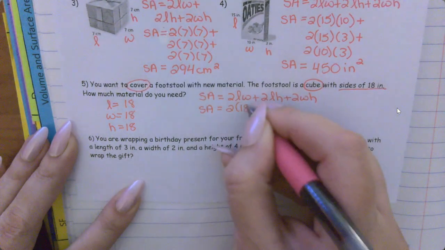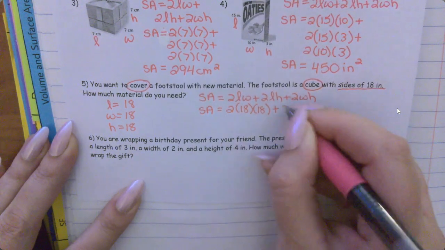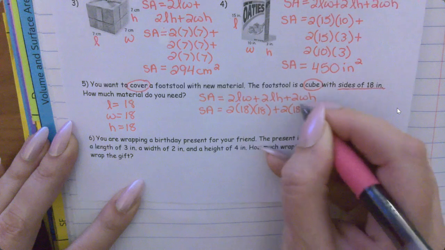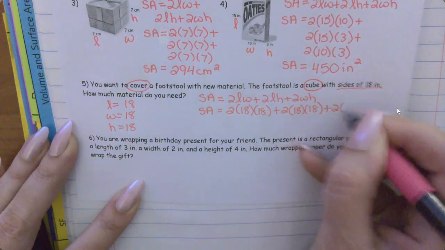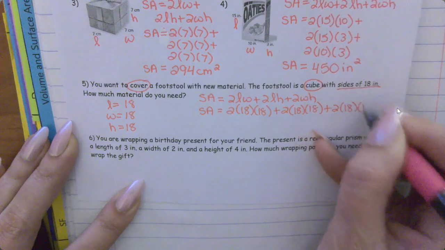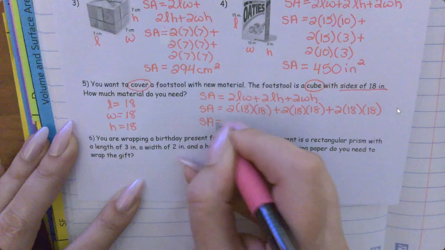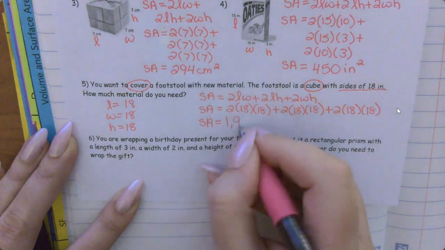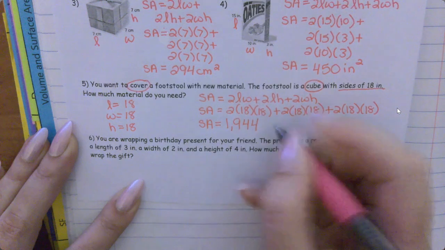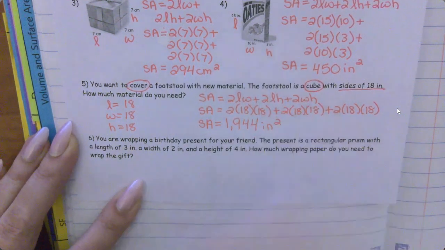So 2 times 18 times 18 plus 2 times 18 times 18 plus 2 times 18 times 18. That gives 1,944 inches squared. Perfect. 1,944 inches squared.